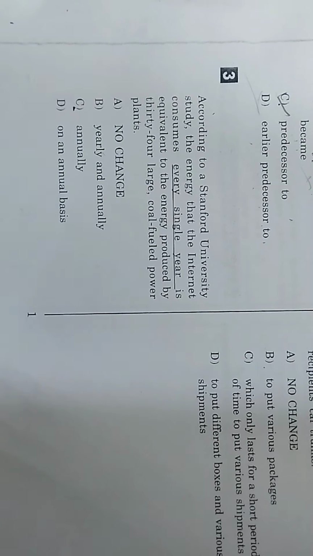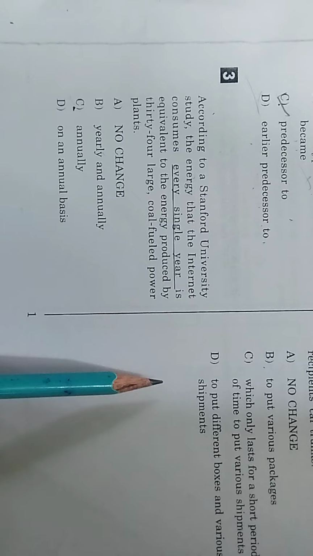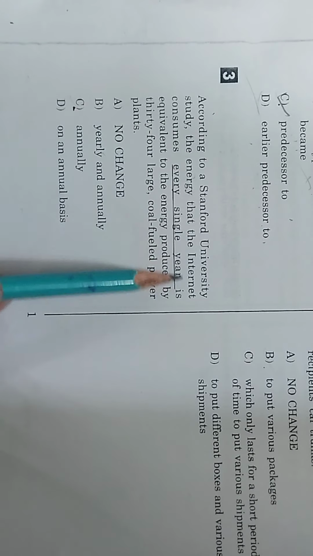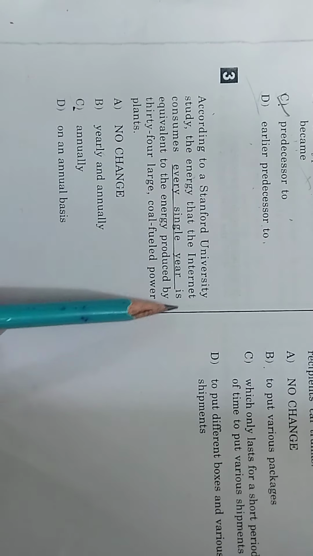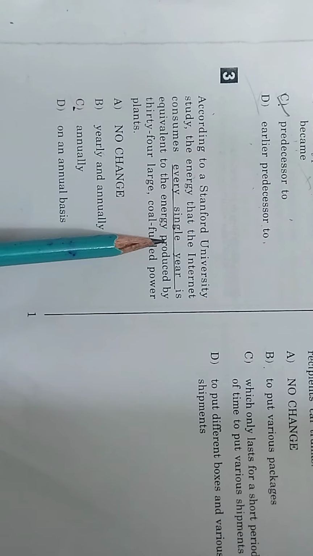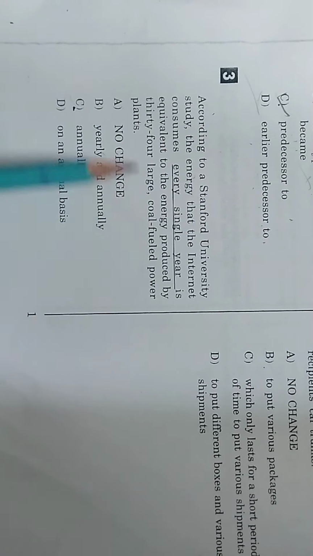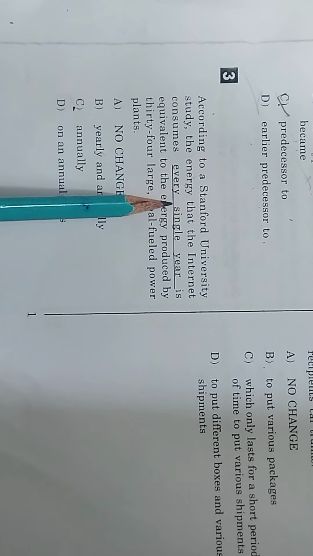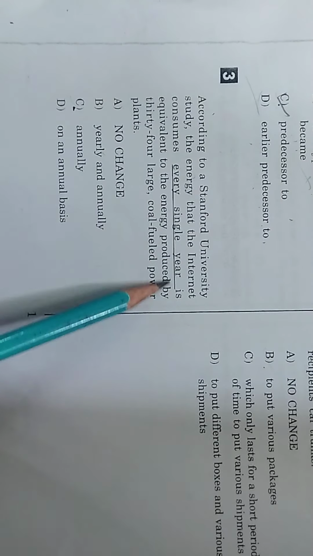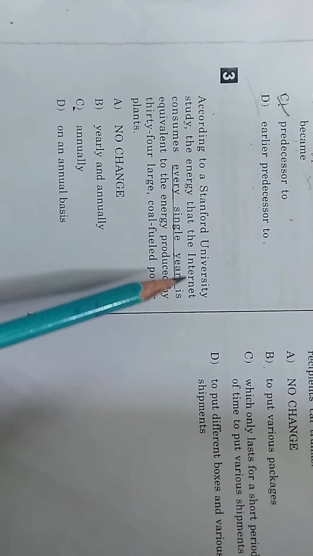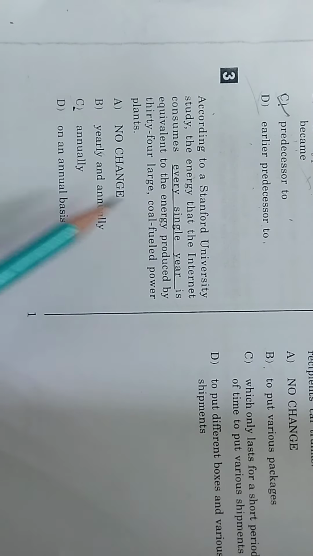Let's see the third question. According to a Stanford University study, the energy that the internet consumes every single year is equivalent to the energy produced by 34 large coal-fueled power plants. So there is a redundancy in every single year. Actually, it does not sound usual and it is better to fix it. So we see the options.